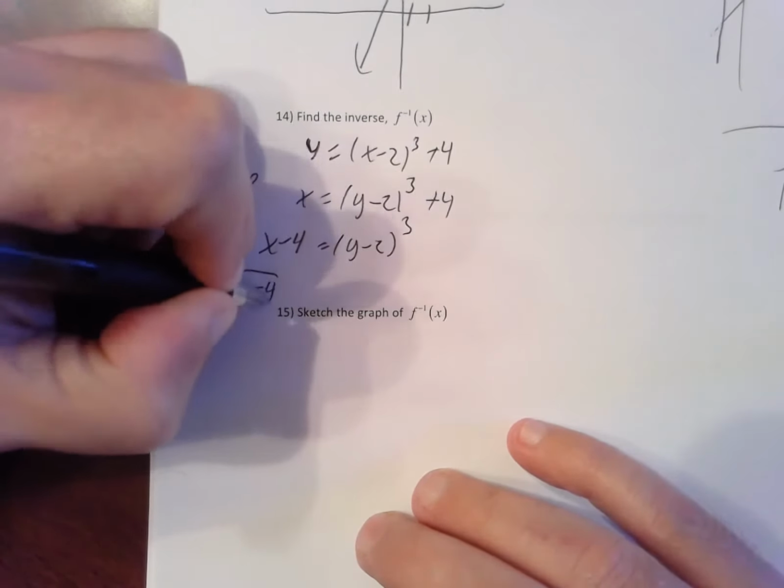Cube root of junk cubed is just junk. Move the 2 over. Y will be cube root of x minus 4 plus 2. And then rename, it was f, right? So f inverse will be cube root of x minus 4 plus 2.